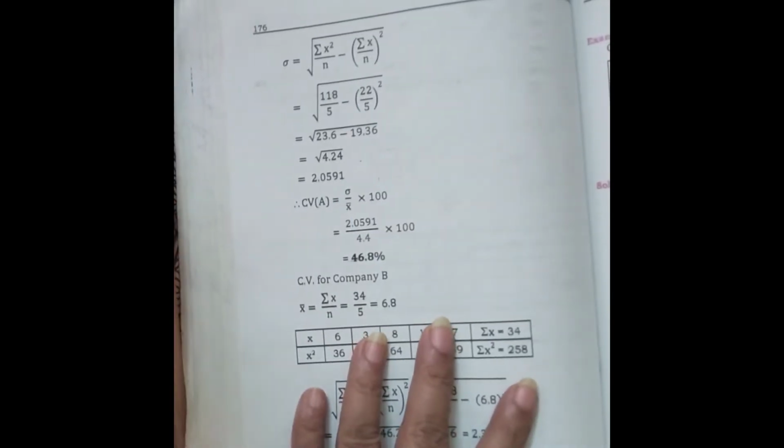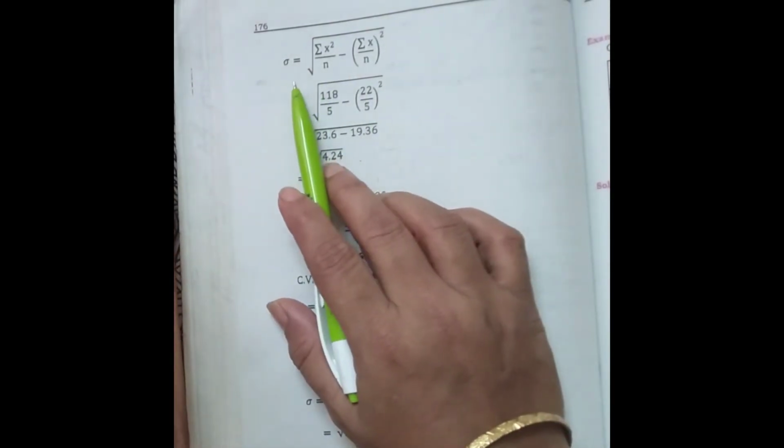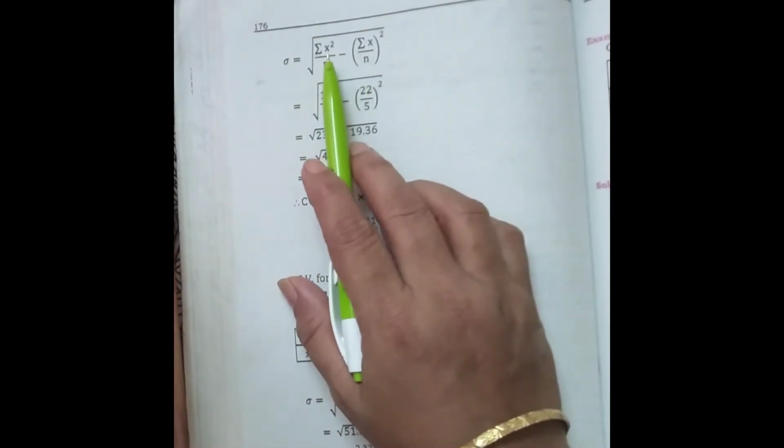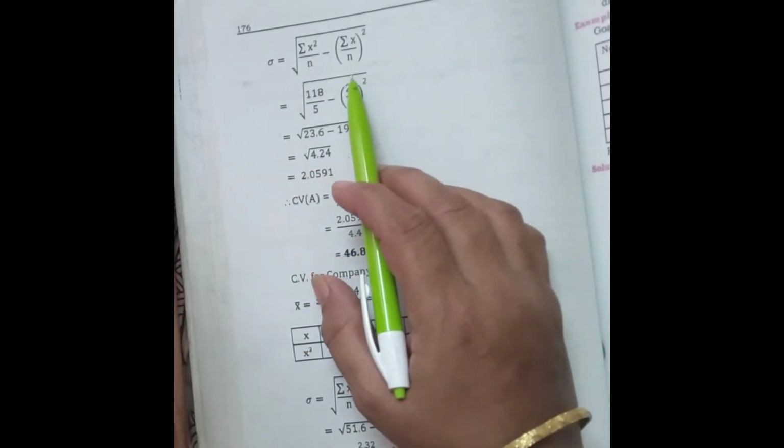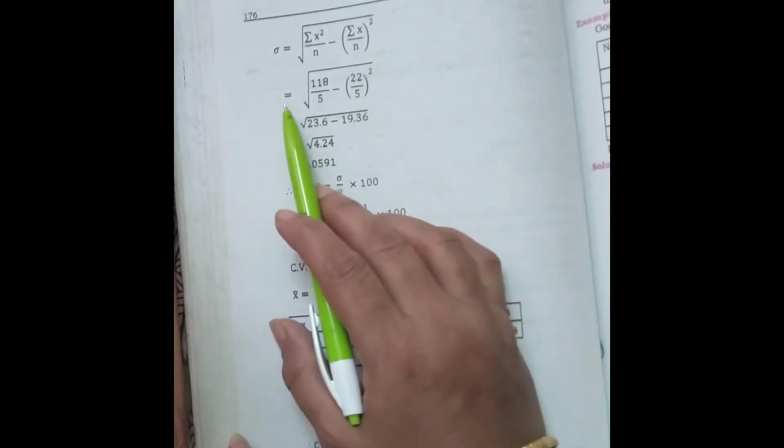Afterwards, you calculate the coefficient of variation. Sigma is equal to the square root of summation of x square divided by n minus summation of x divided by n whole square, which is the square root of, where summation of x square total is 118. That is 118 divided by n, which is 5, and 22 is the sum of x.